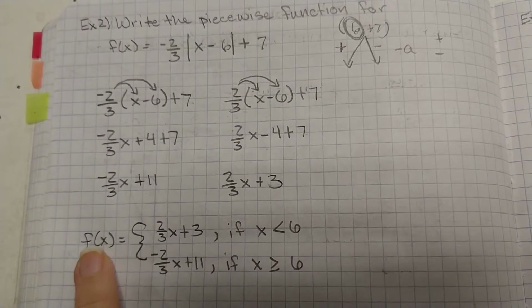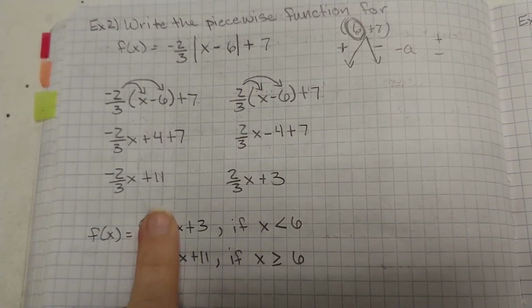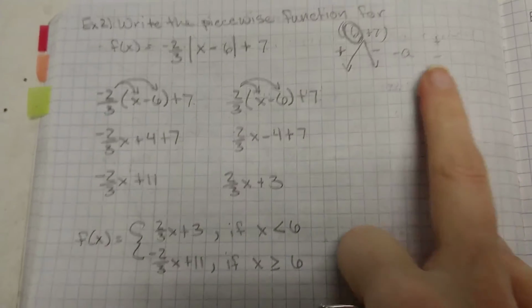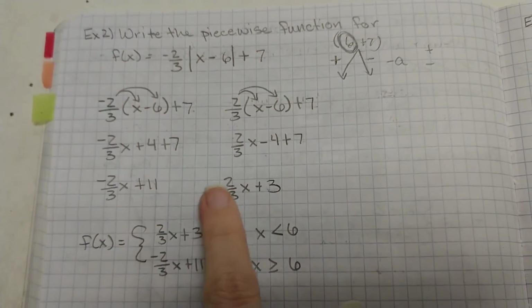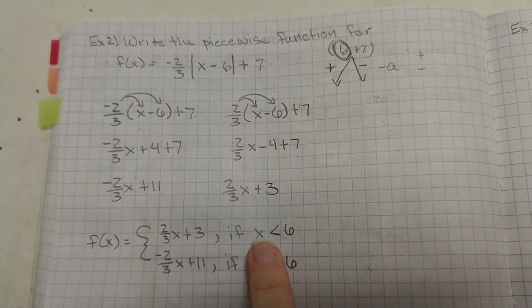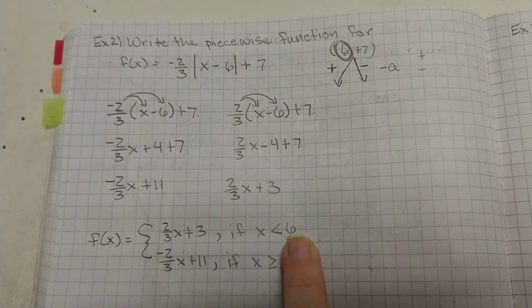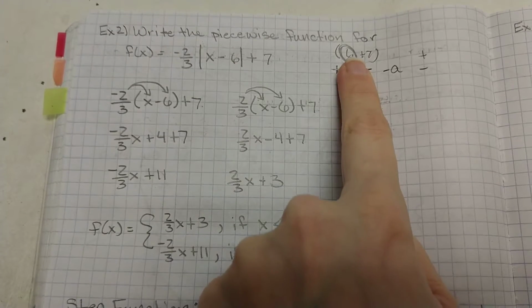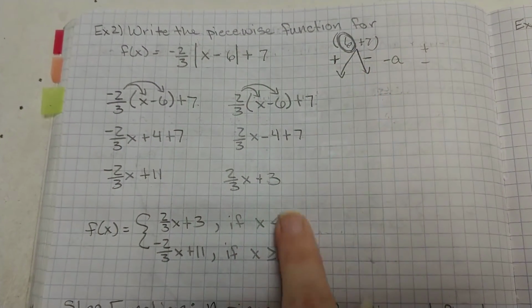So I'm going to go ahead and write my functions. We have f of x equals my French brackets. Positive goes on top, so I'm going to do my 2/3 x plus 3 on top if x is less than, and then I use my x value from my vertex, 6.